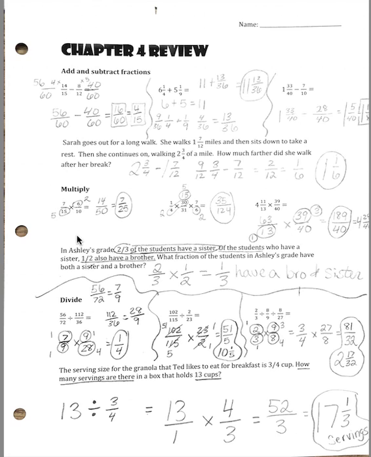Second part, we're multiplying. I can cross simplify the 6 and the 15. I can take out a 3. I noticed that when I multiply, I get 14 over 50, and that goes down to 7 over 25.